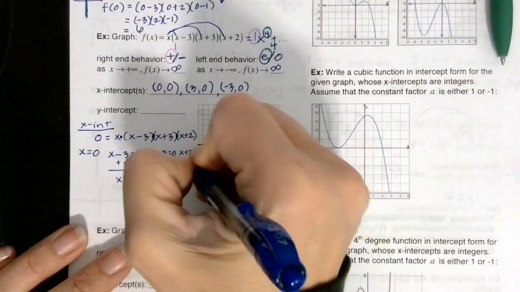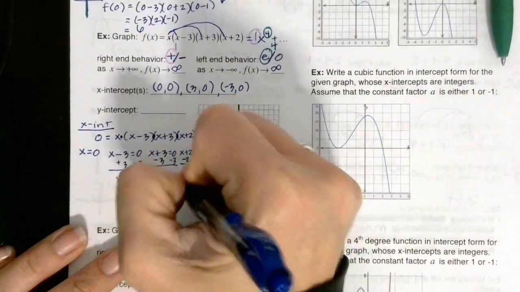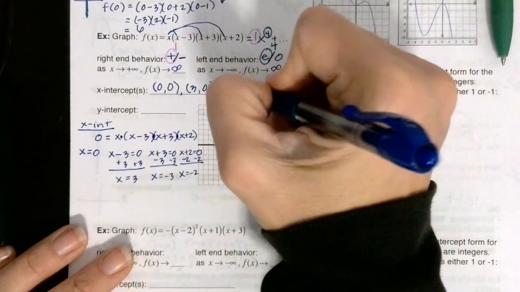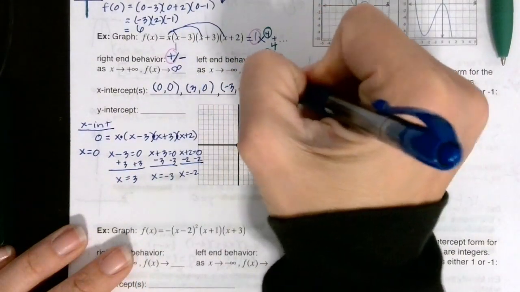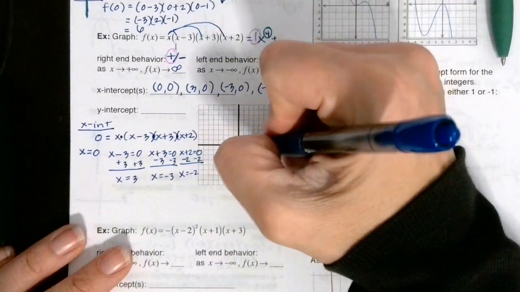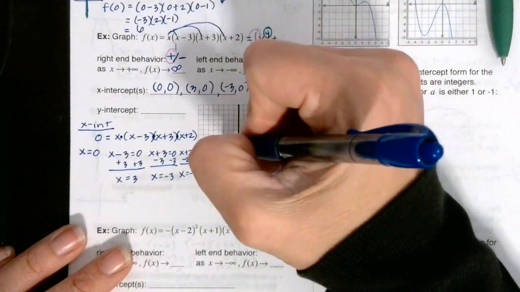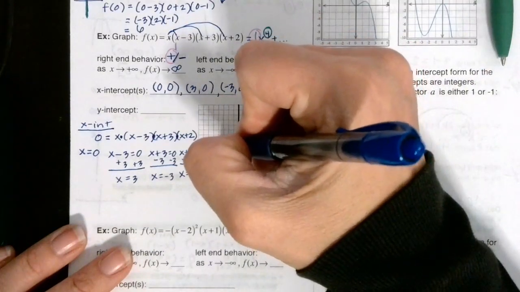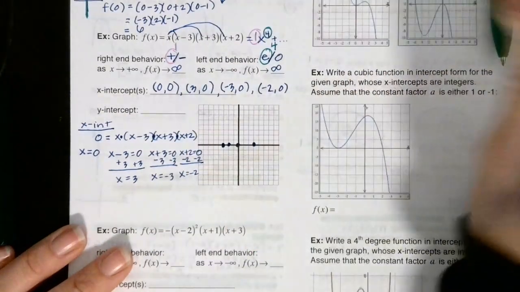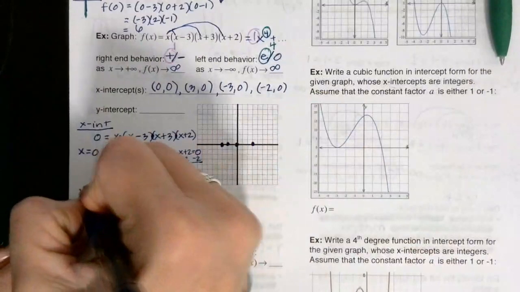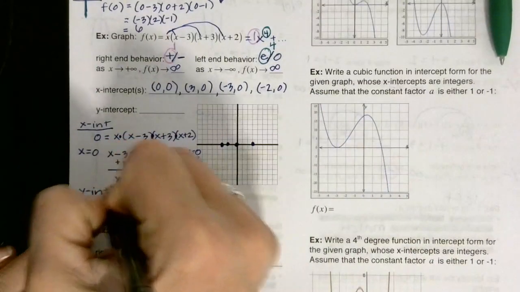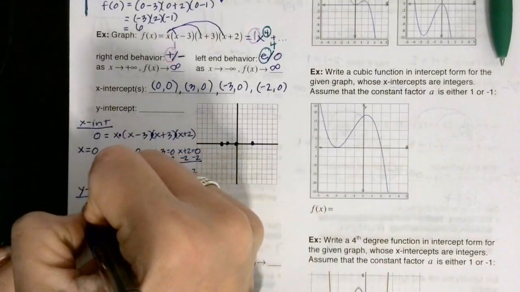And then subtract 2, because we know how to solve equations by using the inverse. Okay, so I'm just going to plot all these points: 3, 0, negative 2, 0, and negative 3, 0. Okay, and then we need to find the y-intercept, which means that we plug in 0.